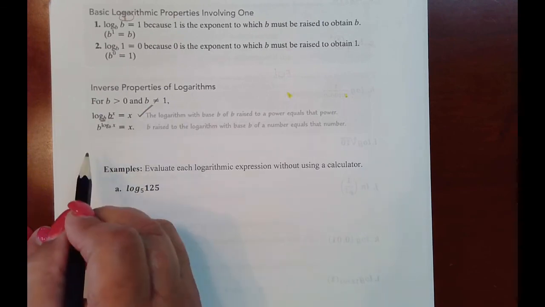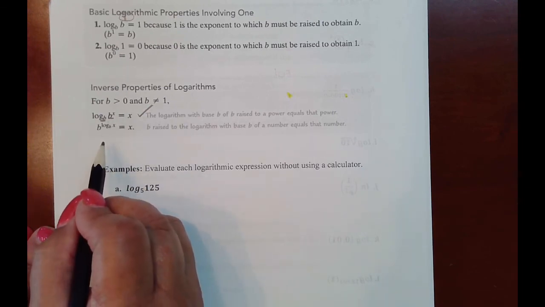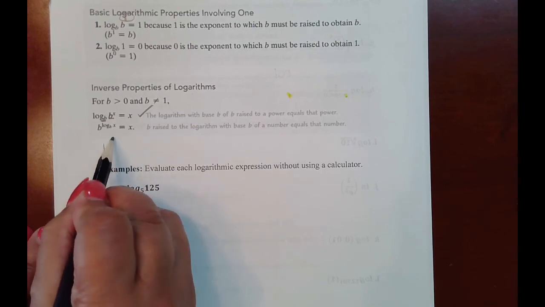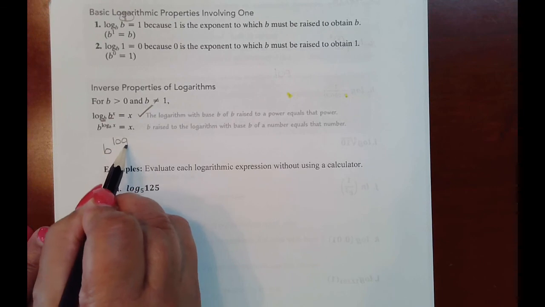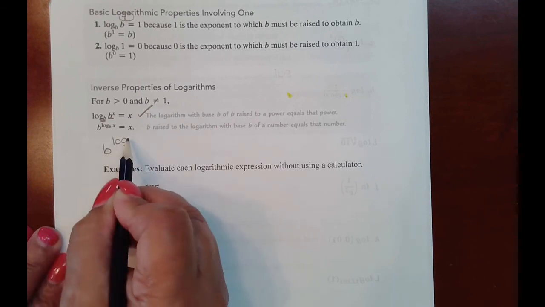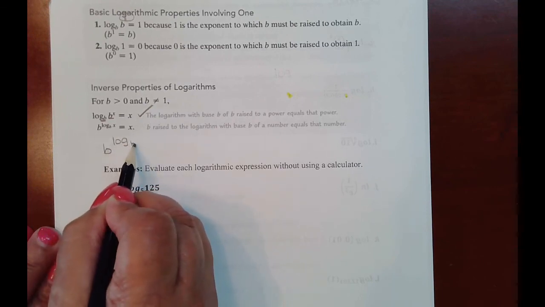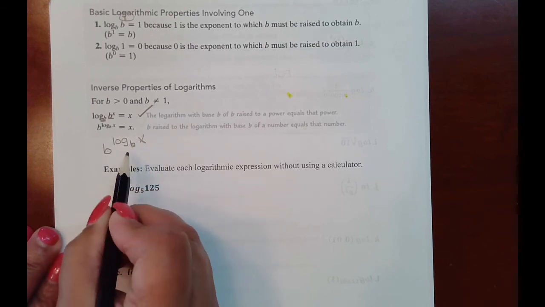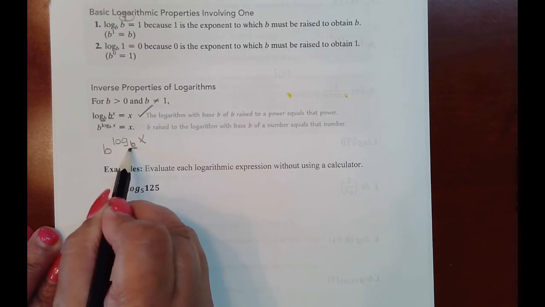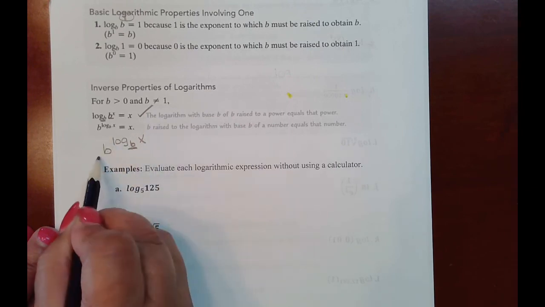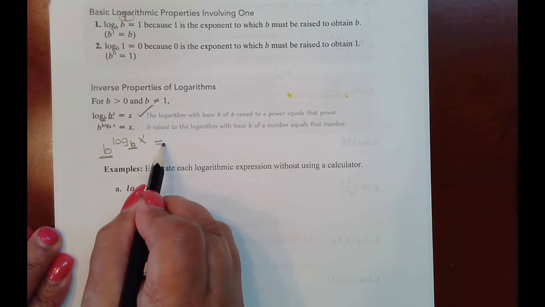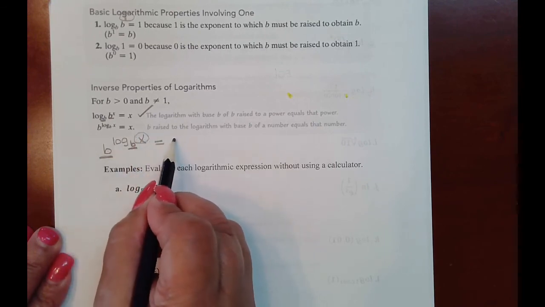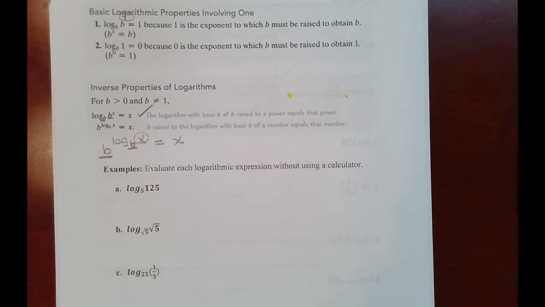This one, I don't know how well you can see it. It's a little bit small. But if you have a base here, and on that base you have an exponent that is actually a log expression, then if the base on the log, playing the role of the exponent, matches this base, it is equivalent to the argument of that logarithmic exponent.